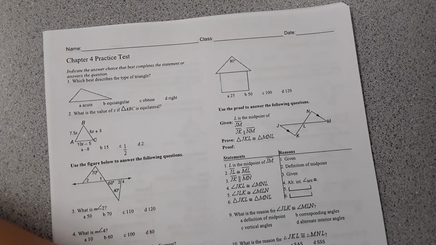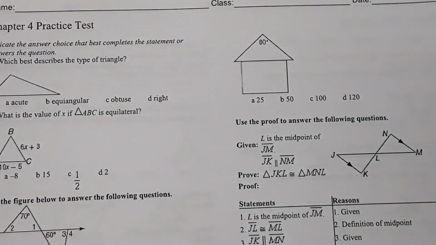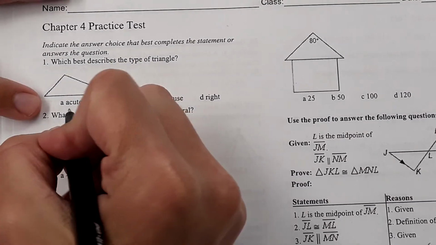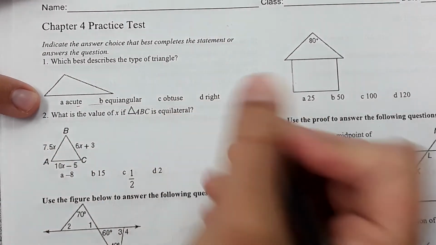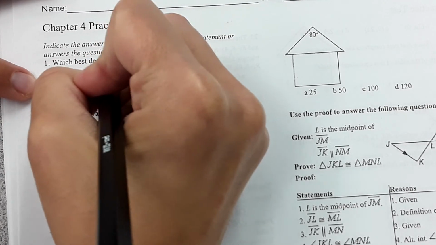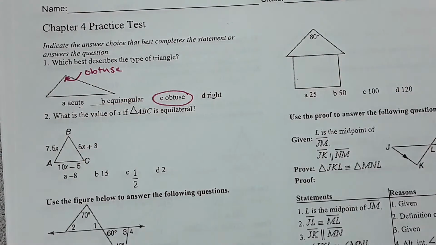Number 1. Which best describes the type of triangle? So here it's based on the angles of the triangle. I noticed that there is one obtuse angle, so therefore it's an obtuse triangle. That's good.